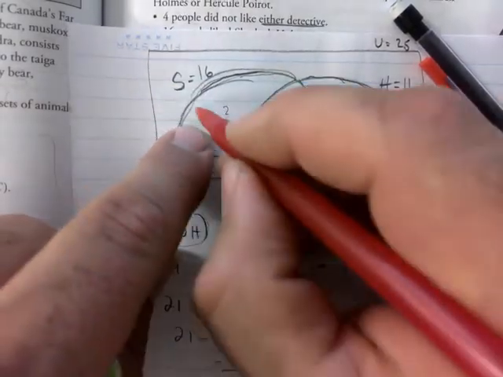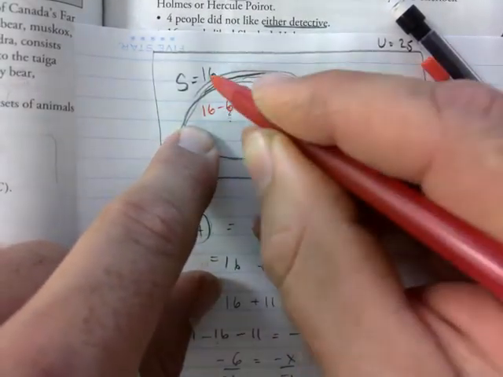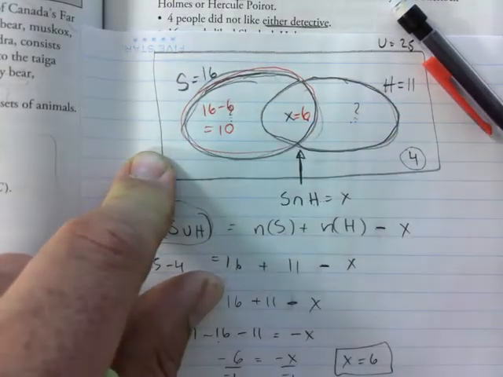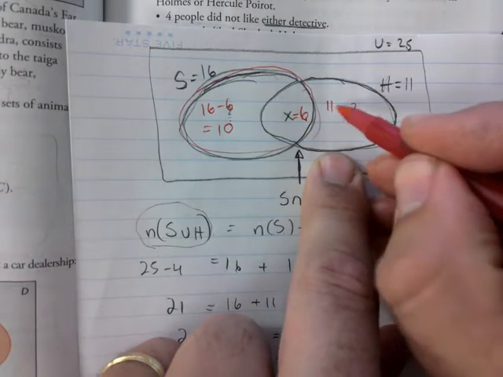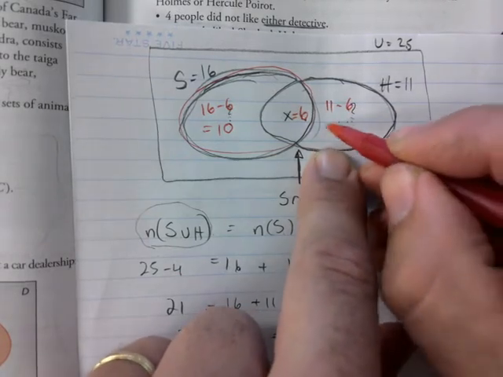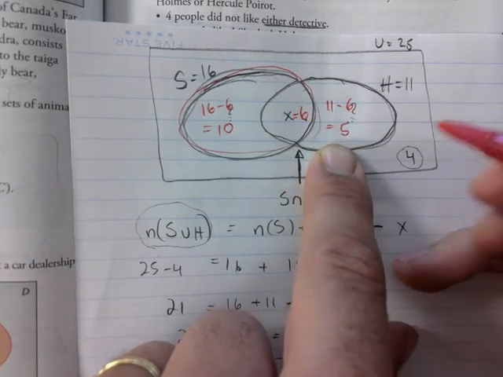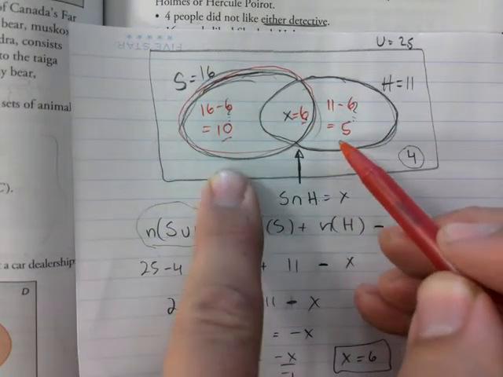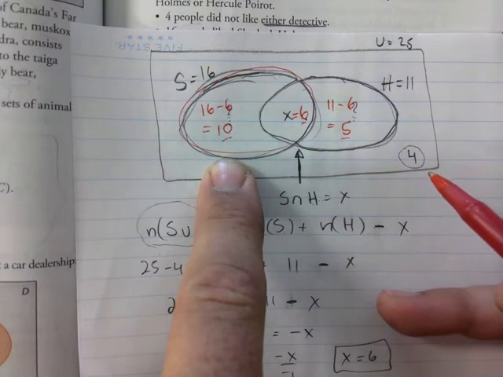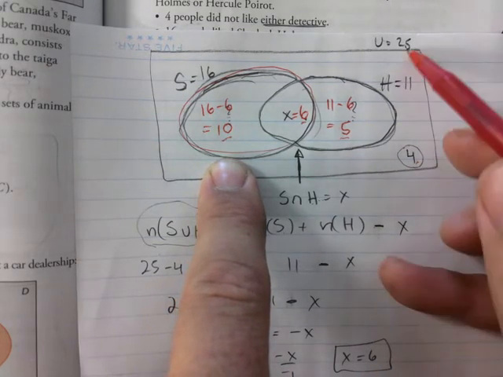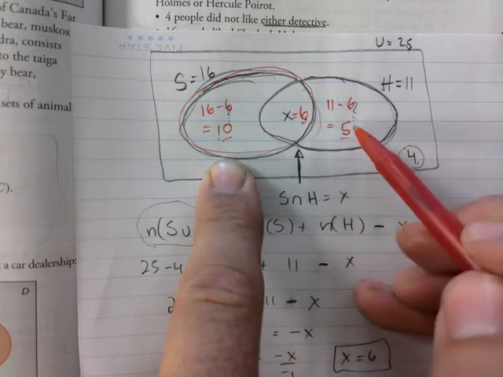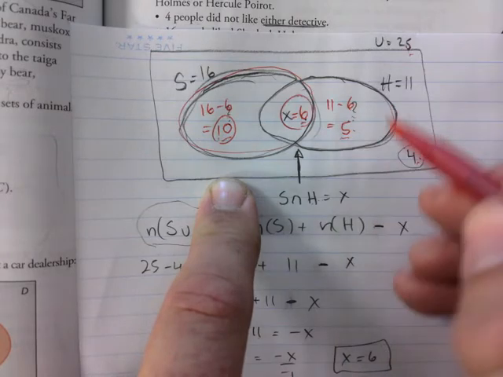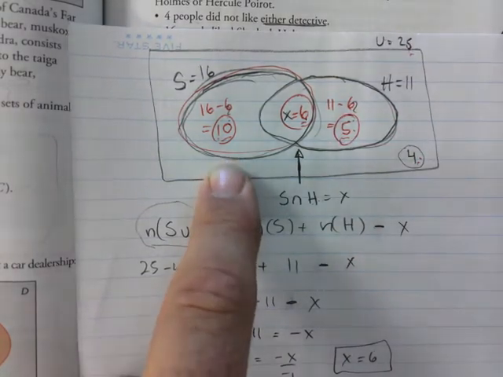Then you go 16 minus 6, right? The 16 is the whole set. Take away the intersection. That's 10. On this side is 11 minus 6, which is what they're asking you for. That's 5. Okay. Now let's add this up. 10 and 6 is 16 plus 5 is 21 plus 4 is 25. So now when you add every section in this Venn diagram, you are adding up to the universal, which is what you want. Okay.